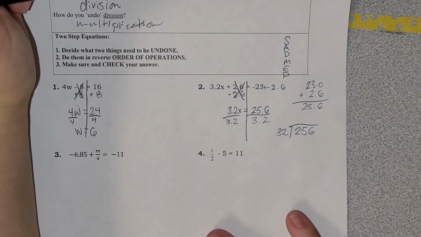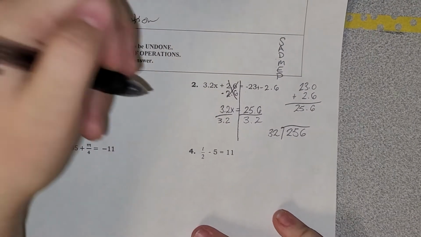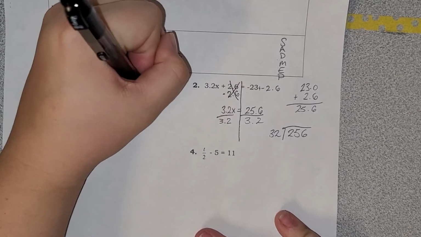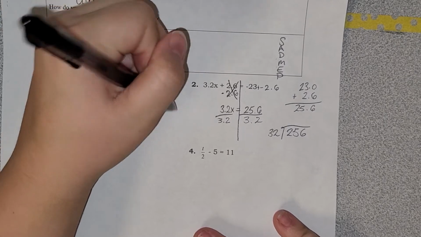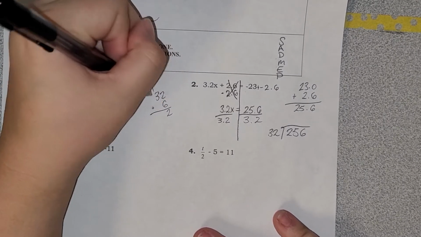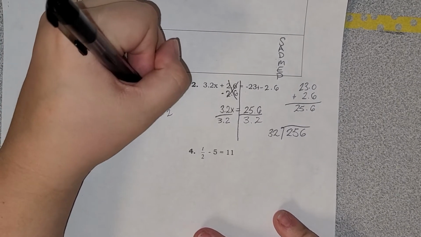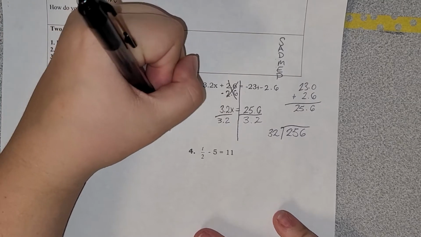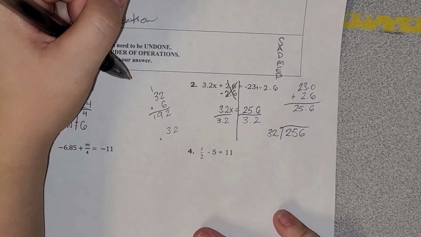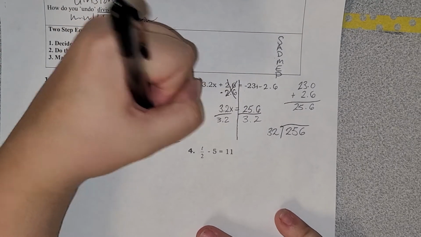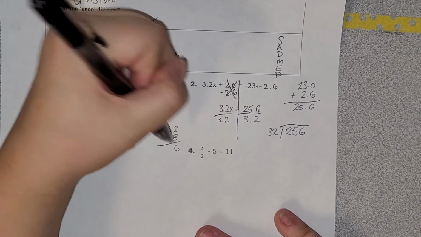So I need to take a guess. How many times do I think 32 goes into 256? Let's try 6 times. 6 times 2 is 12. 6 times 3 is 18, 19. Not quite. What about 32 times 8? 8 times 2 is 16.